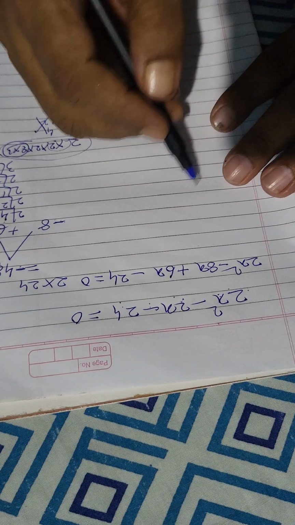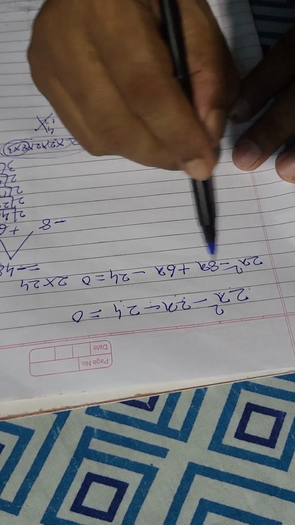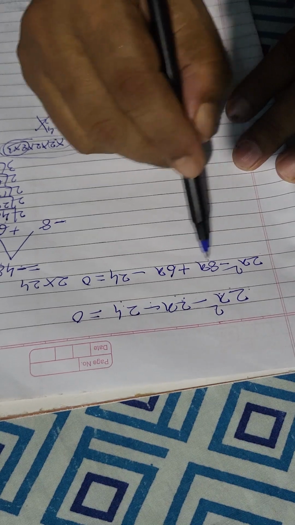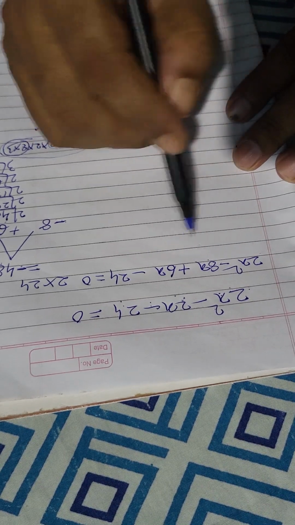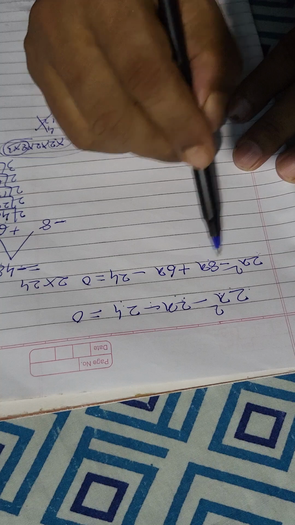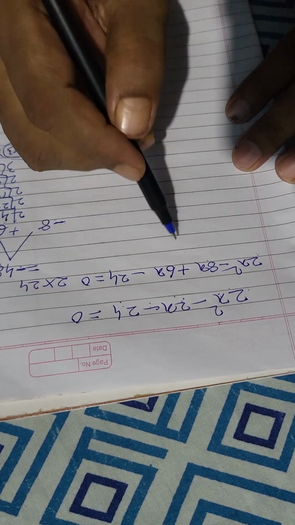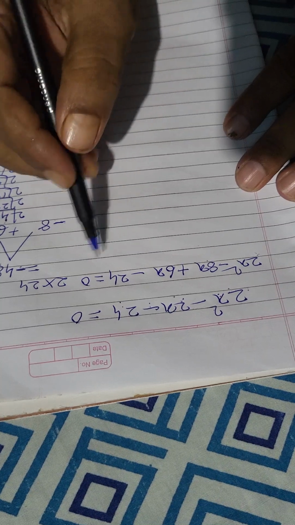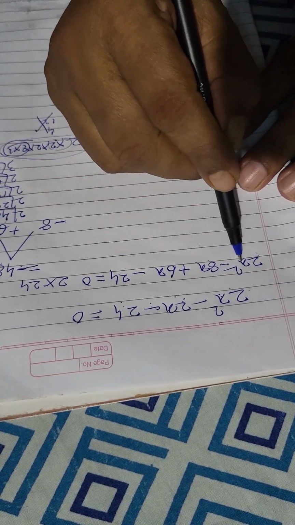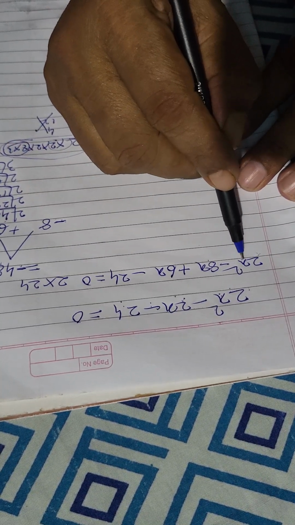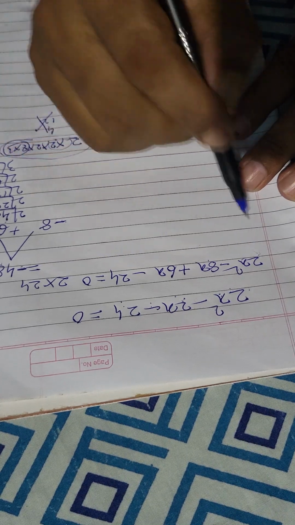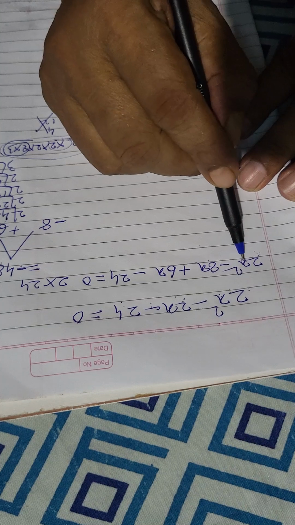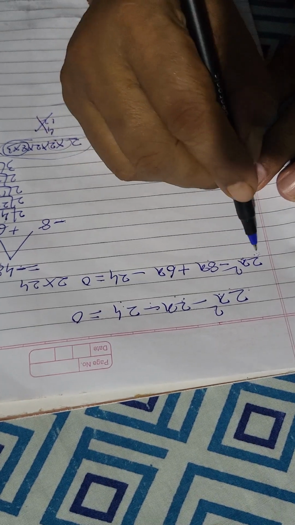Sometimes students feel it is very difficult to take common, and they take the wrong common, and because of this their answer is wrong. To remove this problem I am giving one trick, by which we can solve it easily. Whatever the coefficient of x square is, we should divide by that coefficient. Here the coefficient of x square is 2, so we should divide both sides.